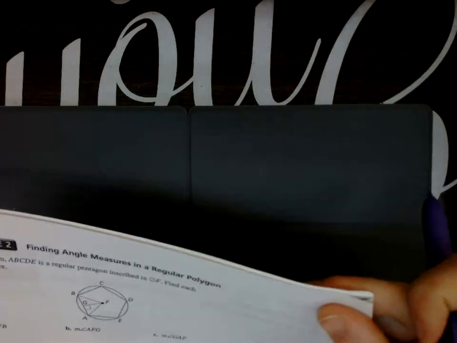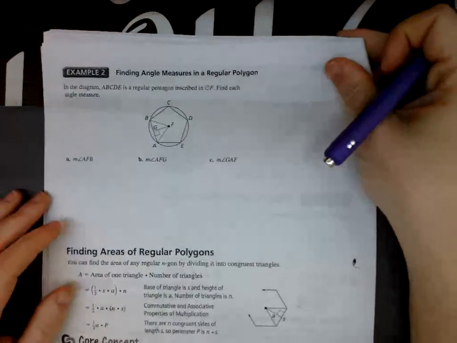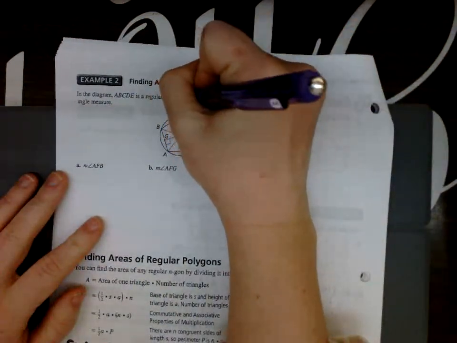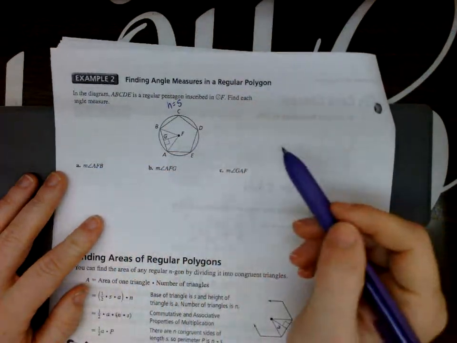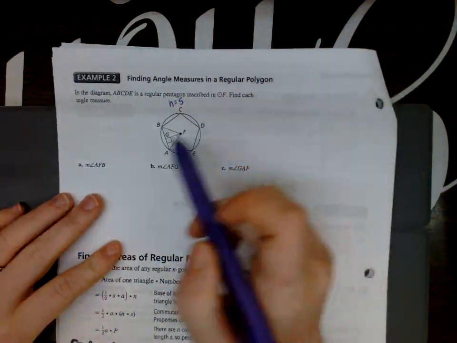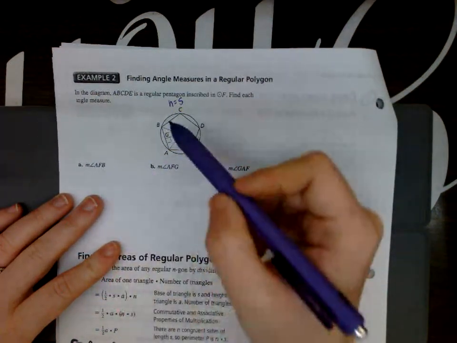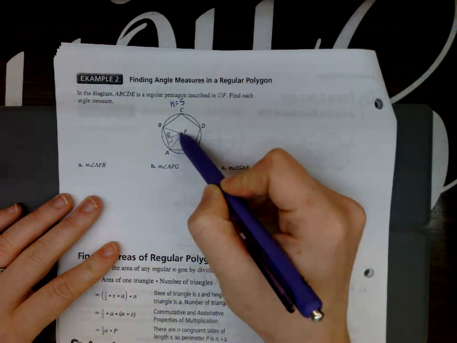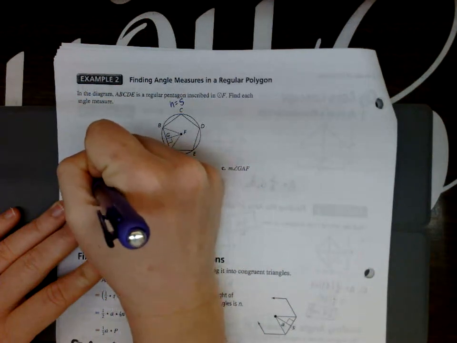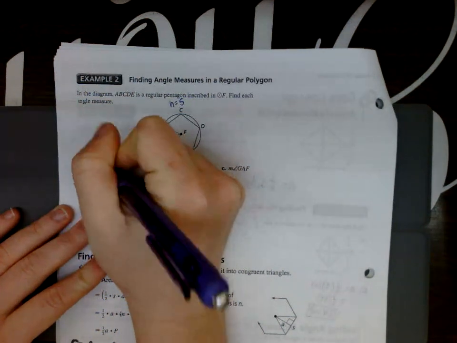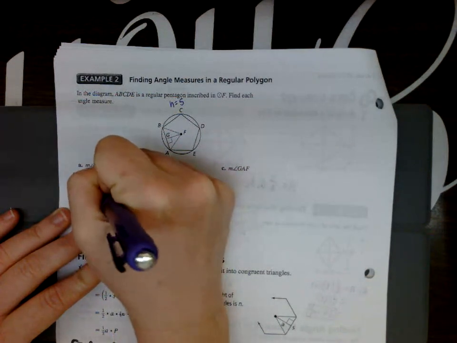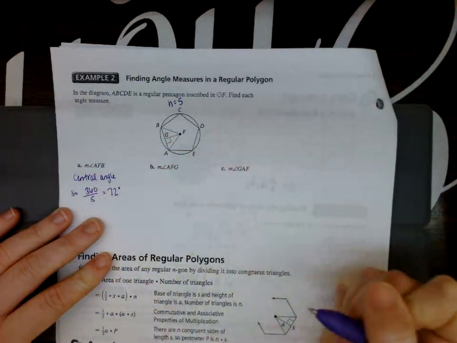Okay, so it says example 2. In the diagram, ABCDE is a regular pentagon. Automatically I think pentagon, n equals 5, or you can count it here in this picture. Inscribed in circle F. Find each angle measure. So the first one would be the measure of angle AFB. So AFB is the central angle. So you're going to do 360 divided by 5, which gives you 72 degrees.